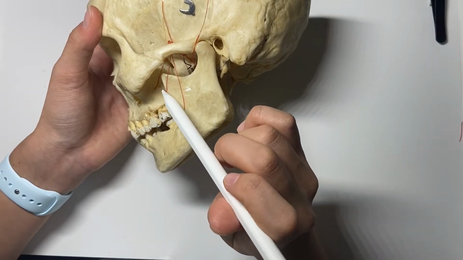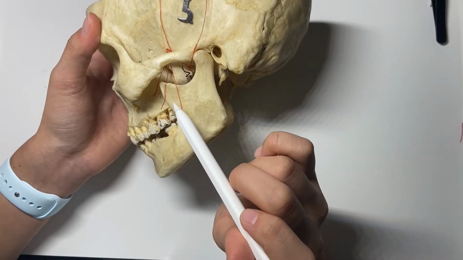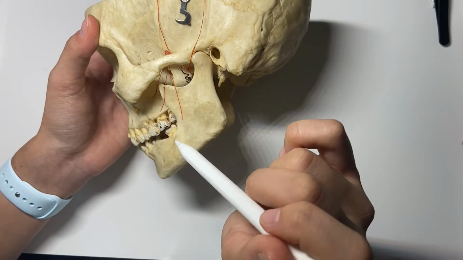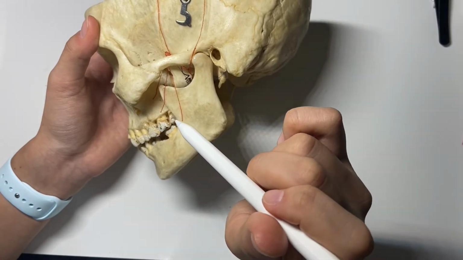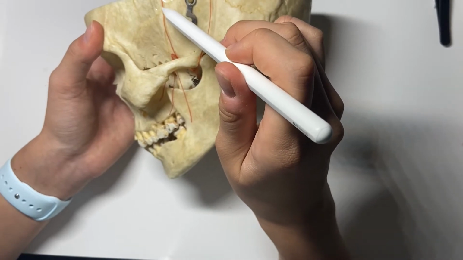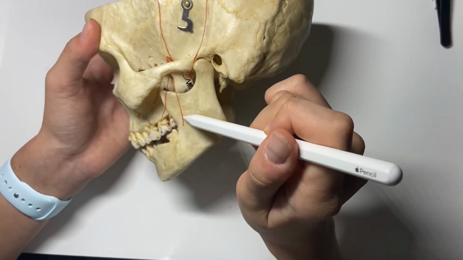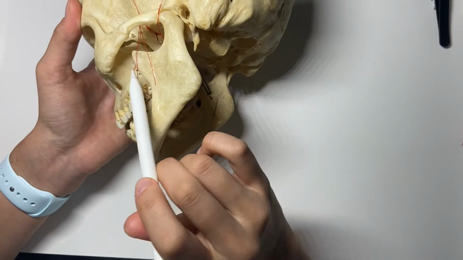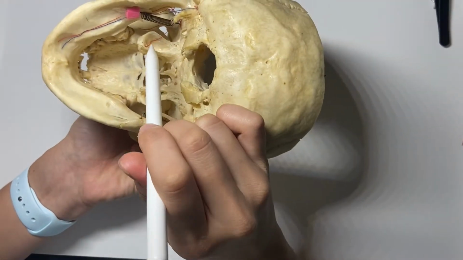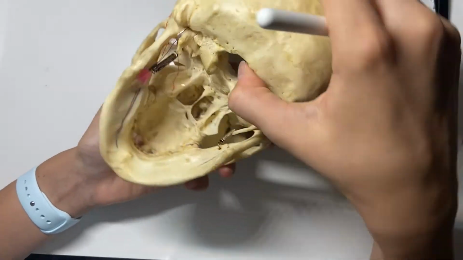The buccal nerve here is solely sensation, and the other 4 branches provide motor innervation to the 4 muscles of mastication. So you have the deep temporal nerve innervating the temporalis muscle, the masseteric nerve innervating the masseter, the nerve to the lateral pterygoid, and the nerve to the medial pterygoid muscle.